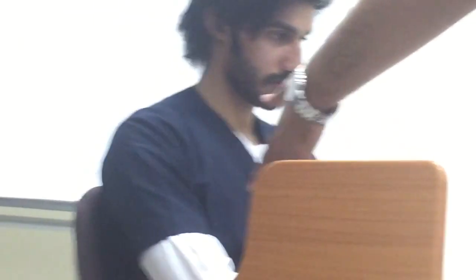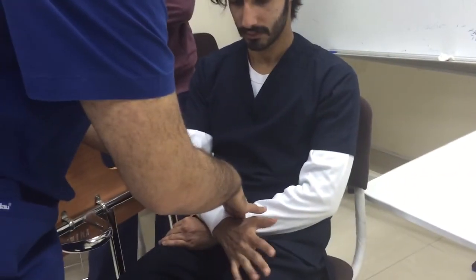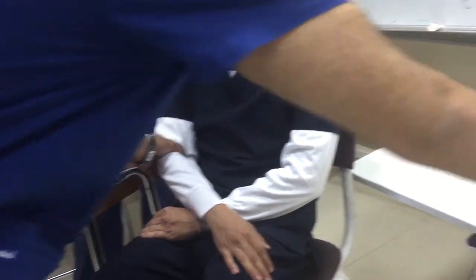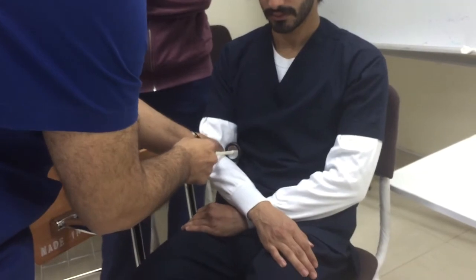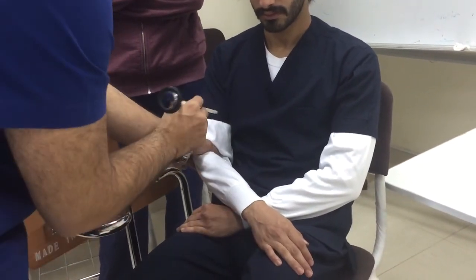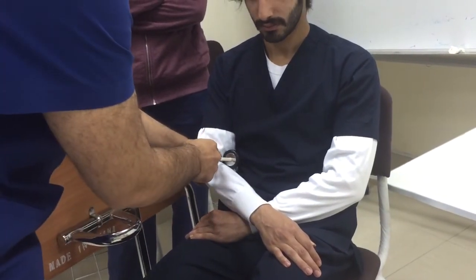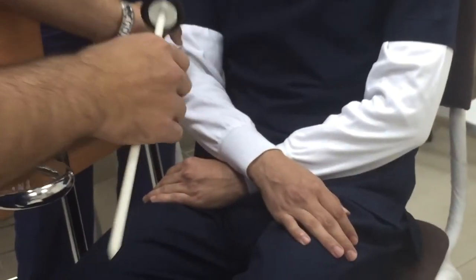Okay. Then I should go for the biceps reflex, I think. So you palpate the tendon. That's fine. So my hand on the bicep tendon, tap on my finger, on my knee. And of course I should either inspect the biceps or I can feel the contraction.